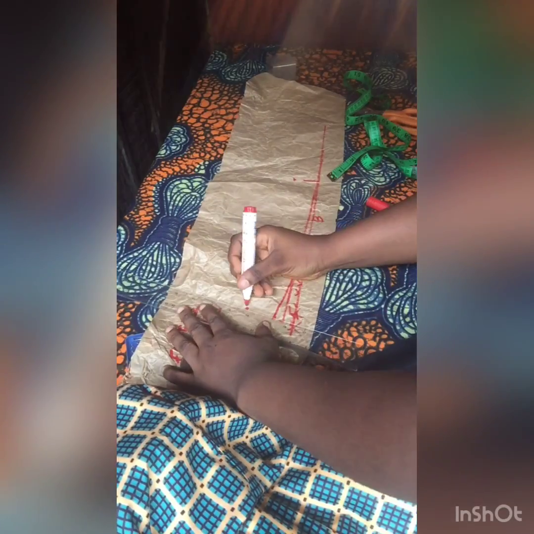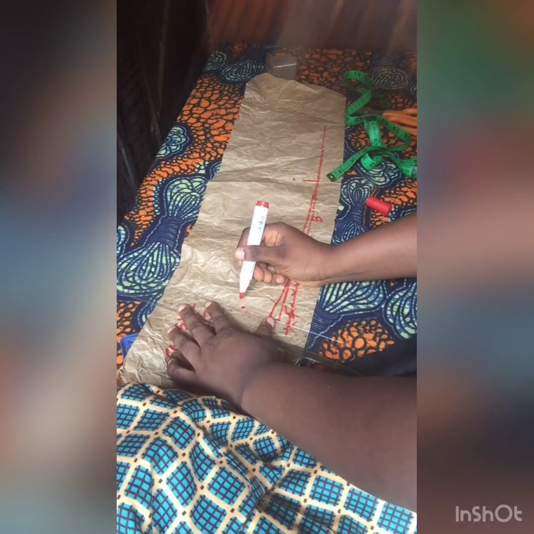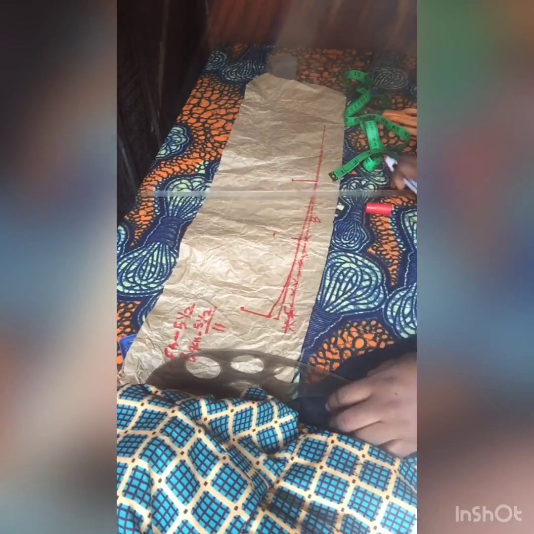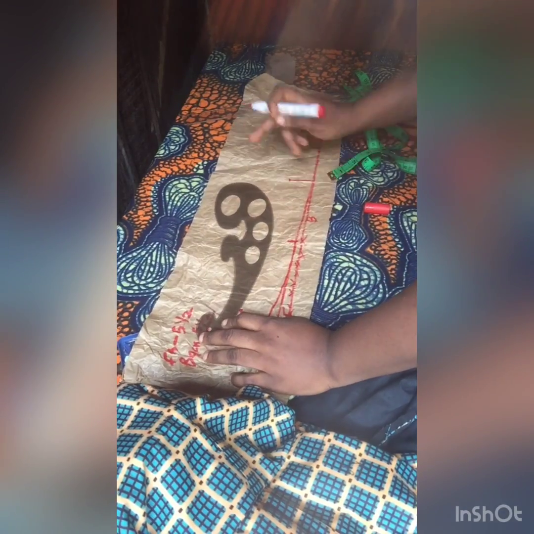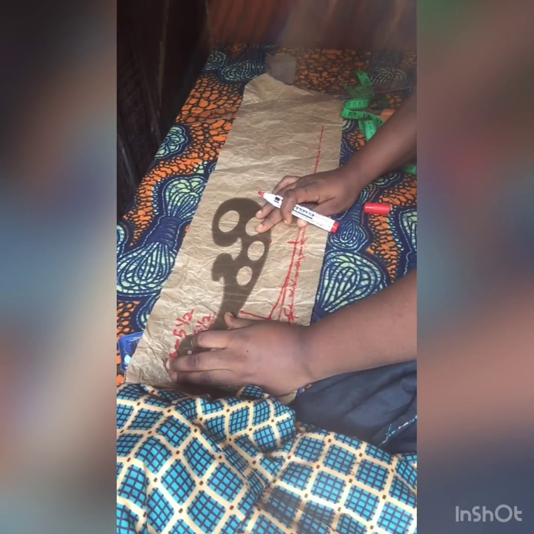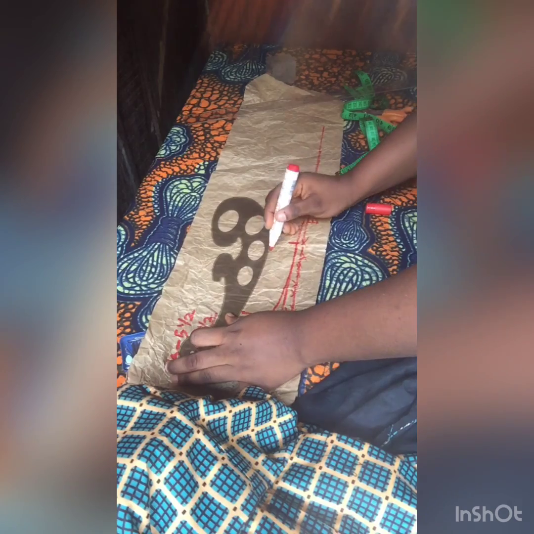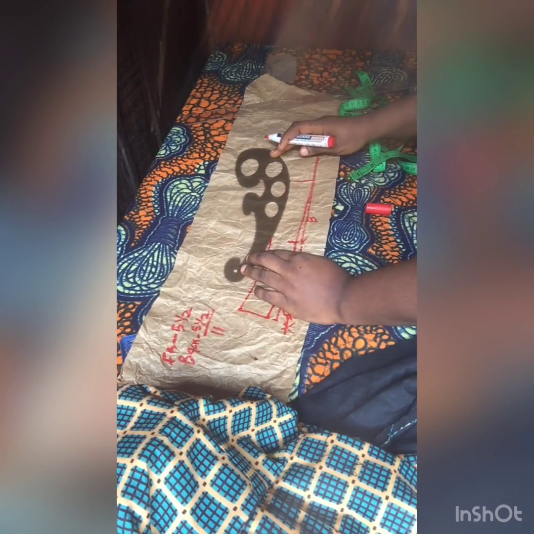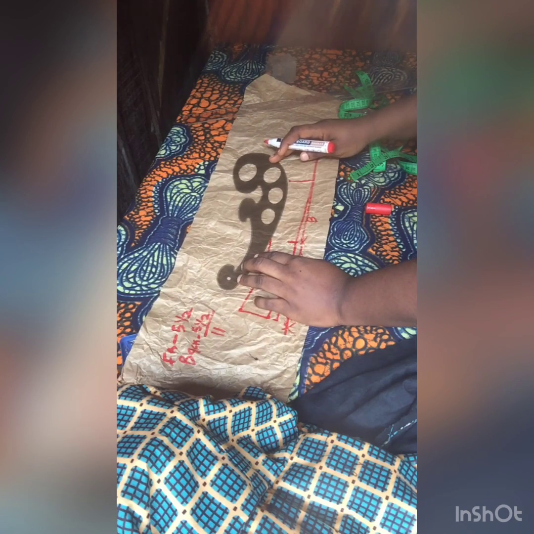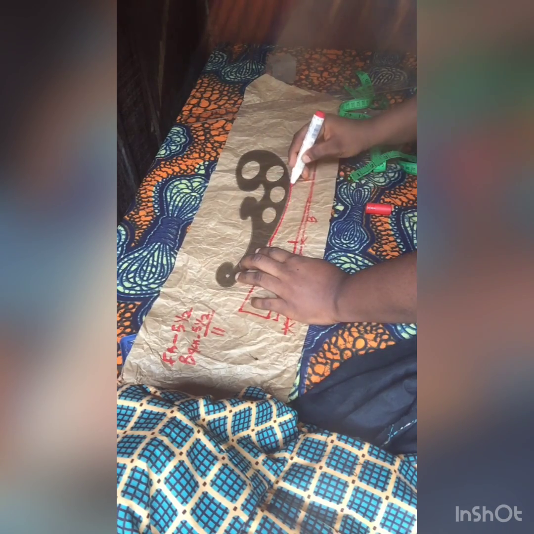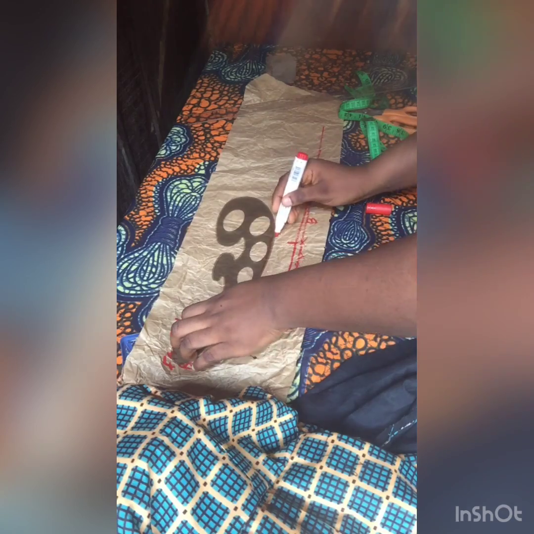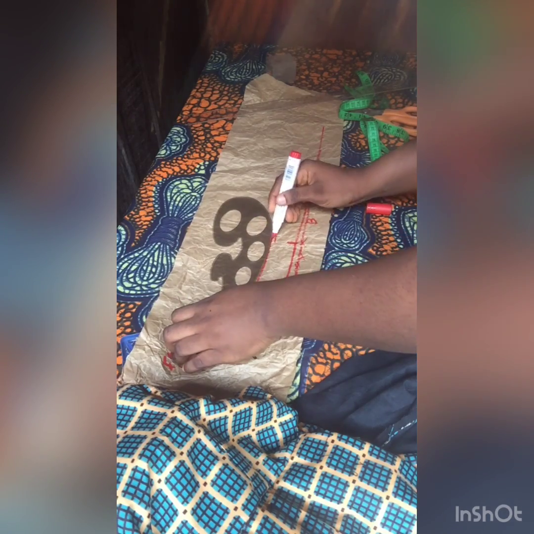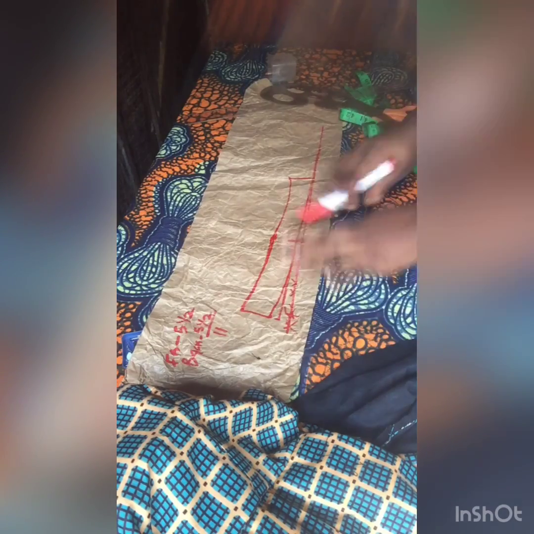So I'll just connect it first with my straight ruler. When I'm done, I'll use my curved rule and connect all those lines together. Don't just connect straight. You connect with your curve rule, so it will look a bit slanted. Just make sure you do this perfectly, much better than me. So that's it. When I'm done connecting, that's the only thing you need.